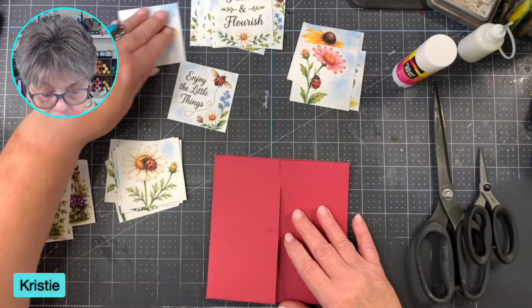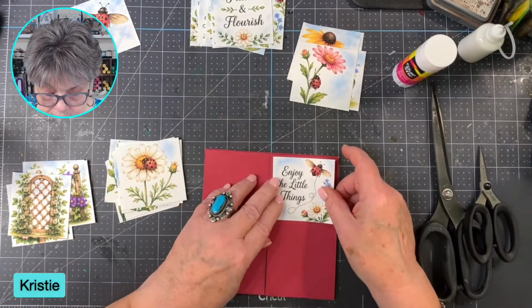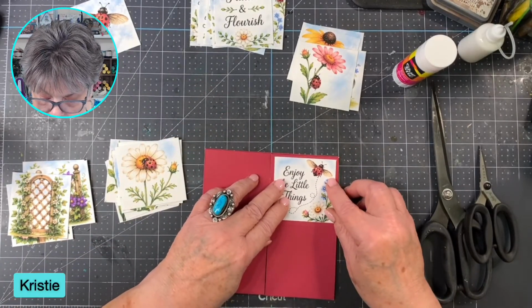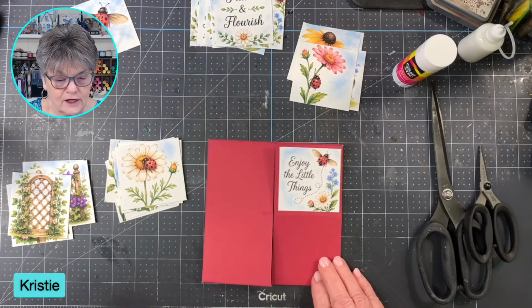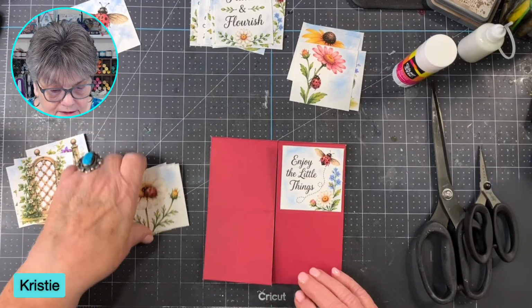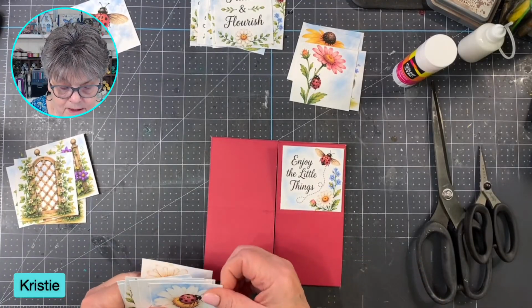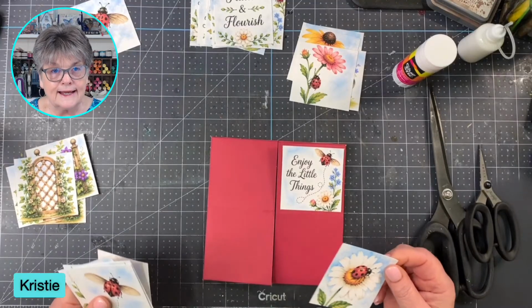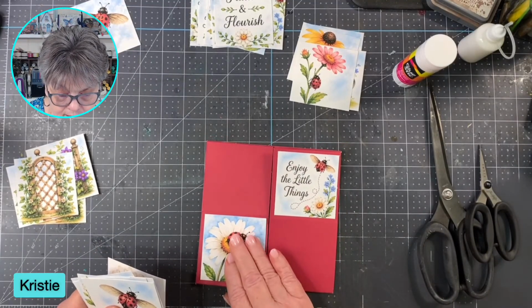Alright. Flutter and flourish. Enjoy the little things. You know what? I think I'm going to put this on here because enjoy the little things. I think that's cute because it goes with ladybugs. I like that, so I'm going to do that. I'm planning it out here. You're always going to see the front of this card.